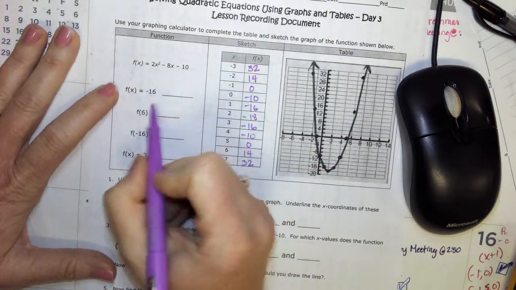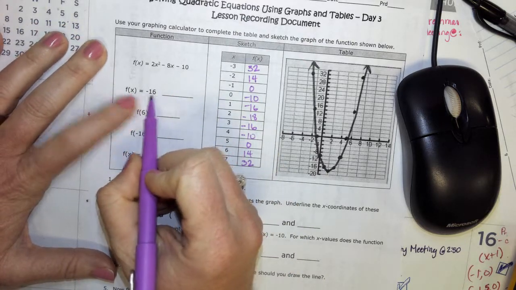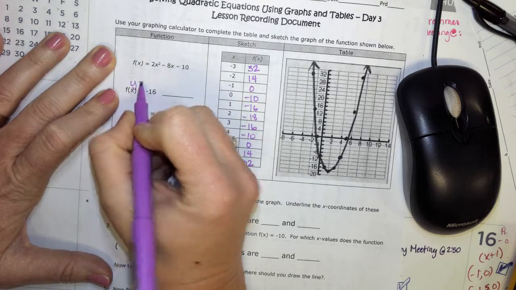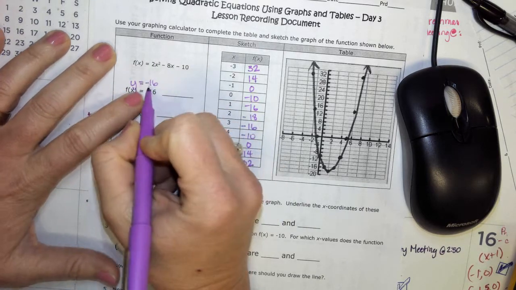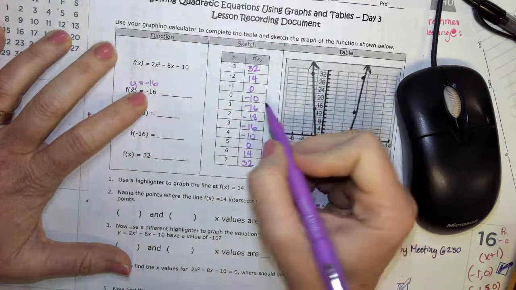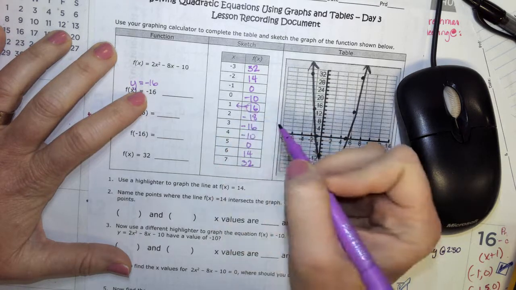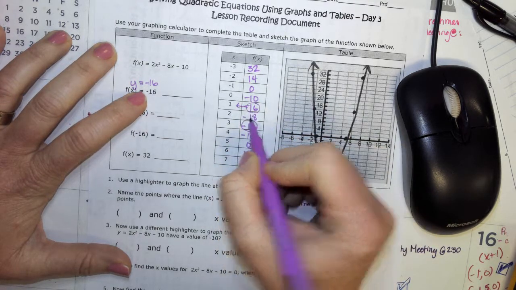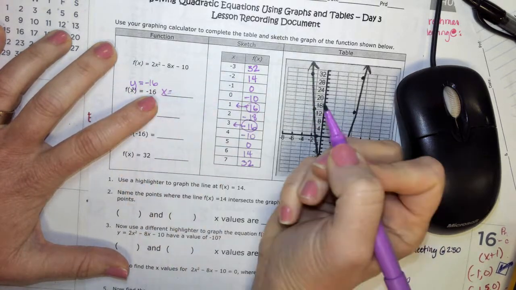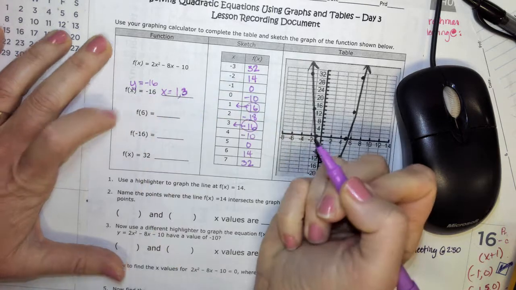So now I want to start finding my values here. So first one is f of x equals -16. So this f of x, if you remember, is another name for y. So this is like saying y equals -16. So if y equals -16, I want to know what my x value is. So when I come over here, I have -16 here. So one of them is going to be 1, and I have a -16 here. So another one is going to be 3. So x is going to be equal to 1 and 3.